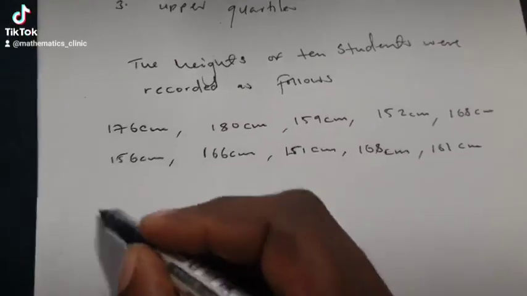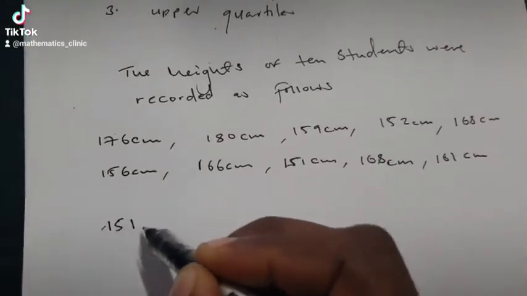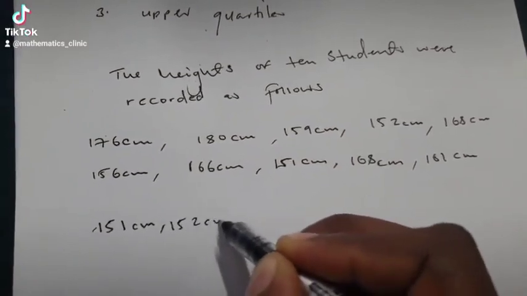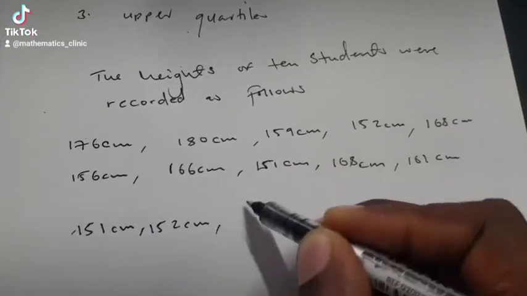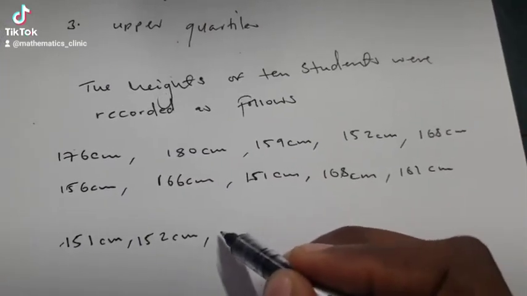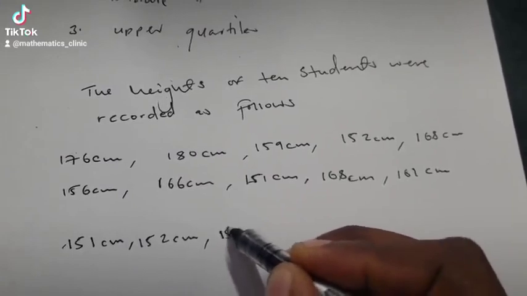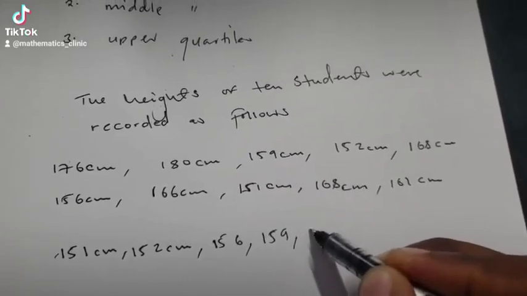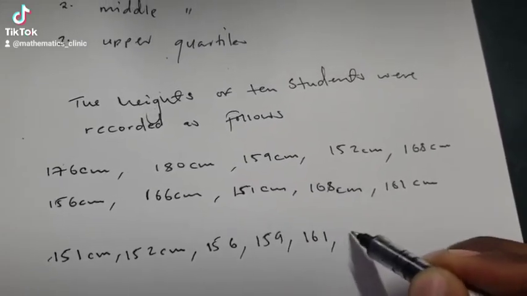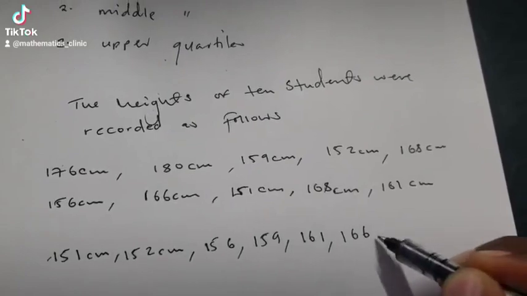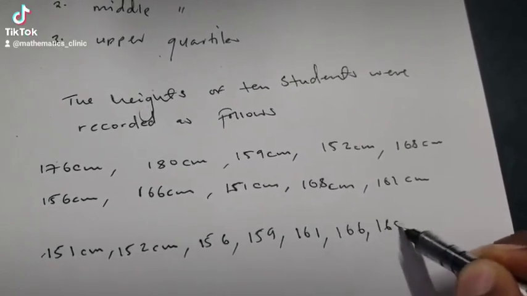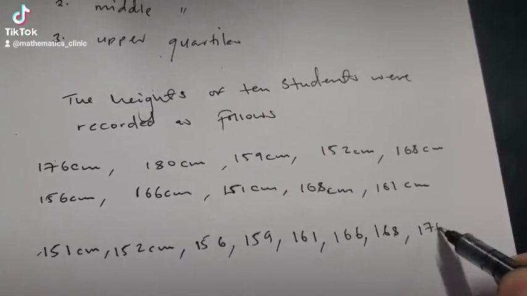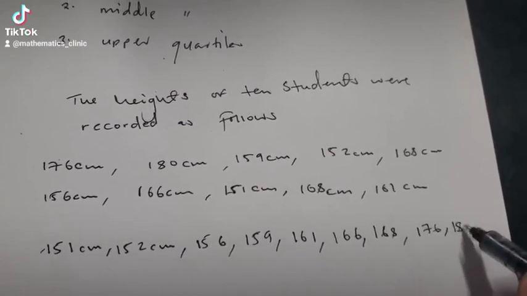It is this one. So we have 151 centimeter, followed by 152 centimeter, followed by 156, then 159, then 161, then 166, 168, 176, and lastly 180. That's supposed to be 10.